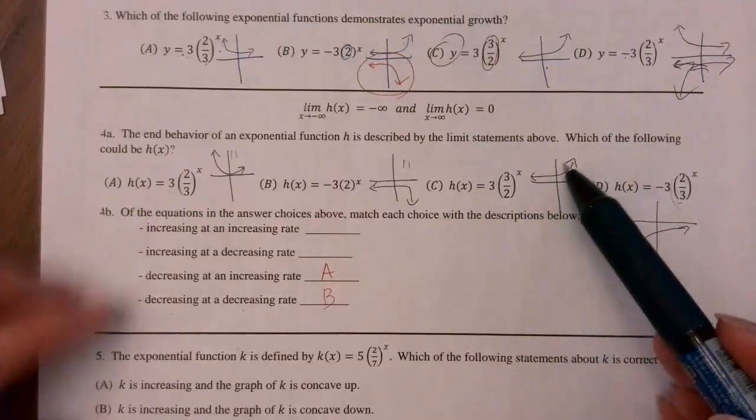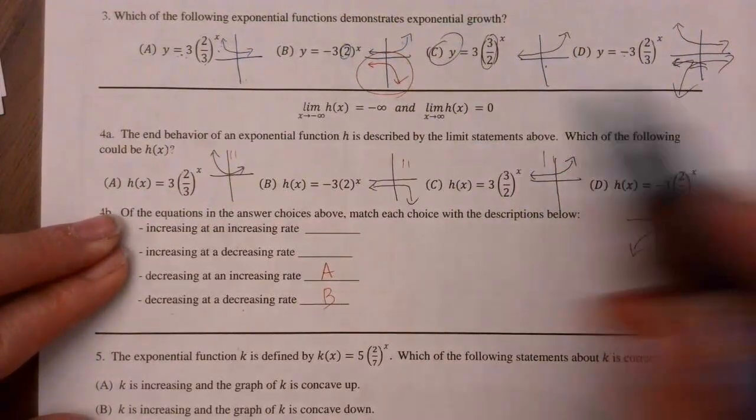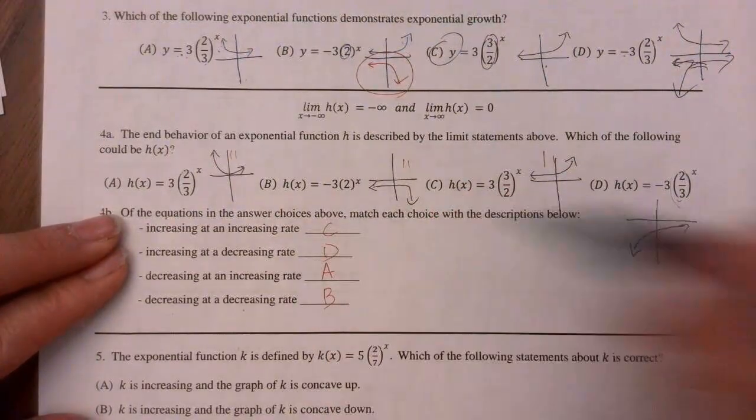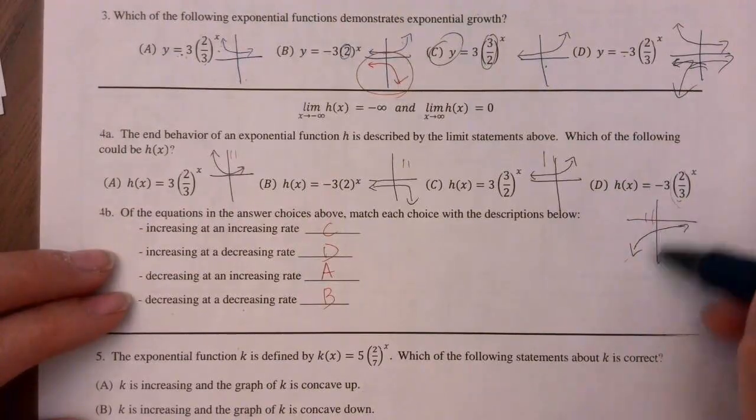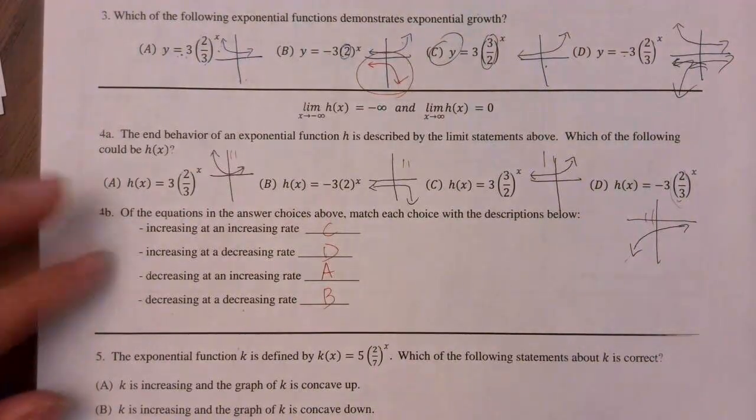Next, it is going up. It's increasing and concave up, increasing rate. And that one is increasing and concave down, decreasing rate. Next, I gotta sketch that.